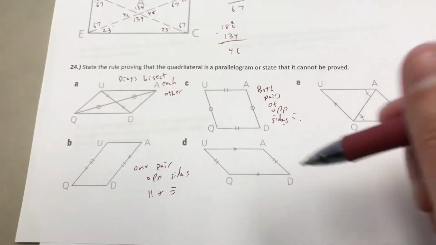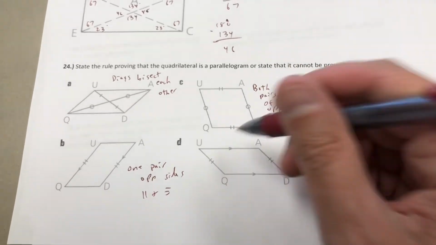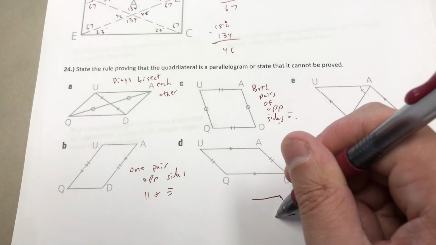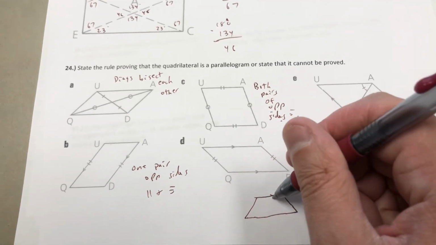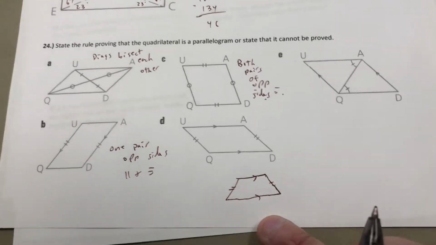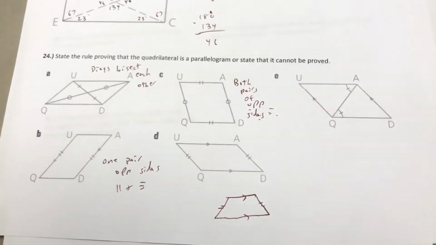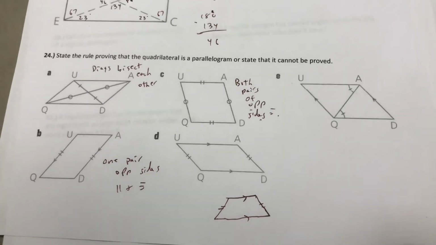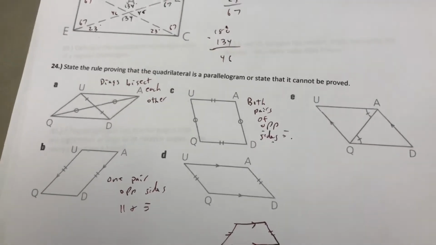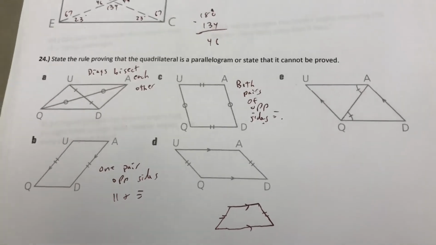Be careful on D. One pair of opposite sides is parallel. One pair of opposite sides is congruent. There is a shape that is not a parallelogram that has one pair of opposite sides parallel and one pair of opposite sides congruent, and that's an isosceles trapezoid. I am not saying that this proves this is an isosceles trapezoid. I'm saying this is not enough information to know for sure that that's a parallelogram, because they're two different shapes that have those features, okay?